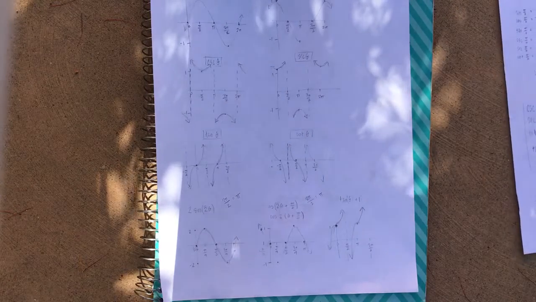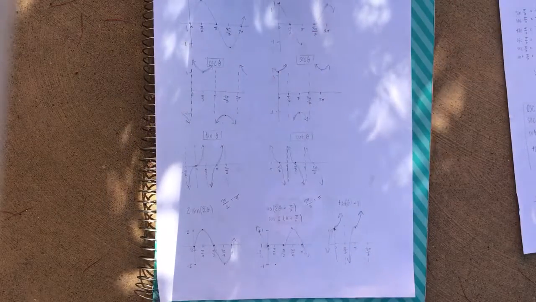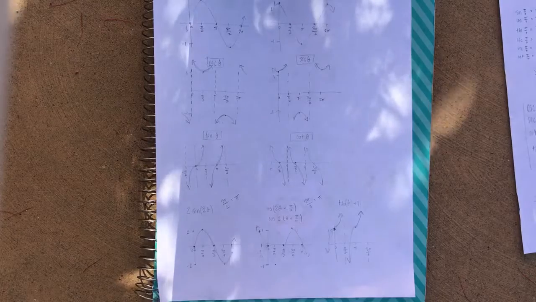Secant is 1 over cosine, so whenever the denominator is 0, it's going to have a vertical asymptote. And at these maximum values, you just divide 1 by the maximum value here. Whenever it's positive, it curls up. Whenever it's negative, it curls down.